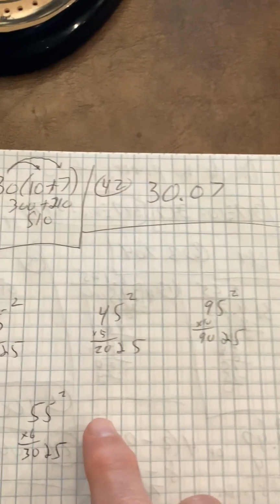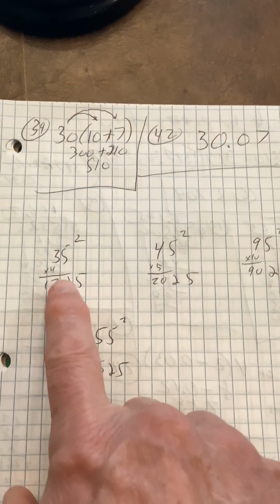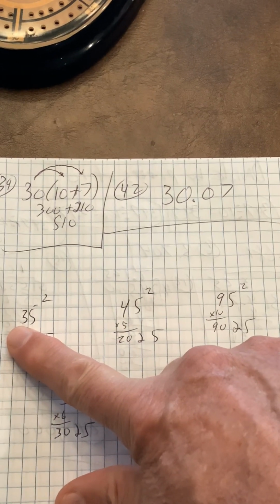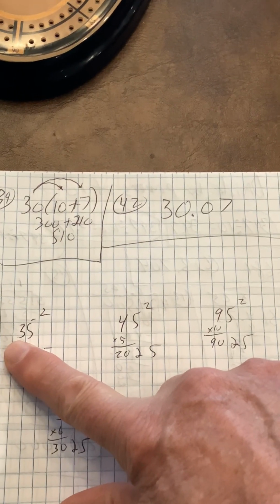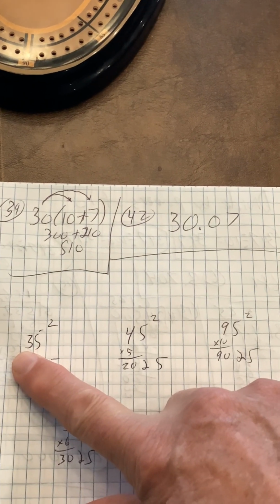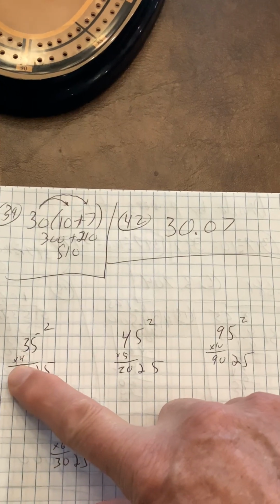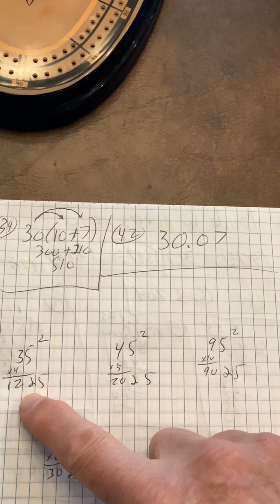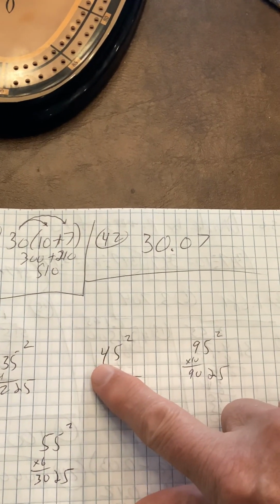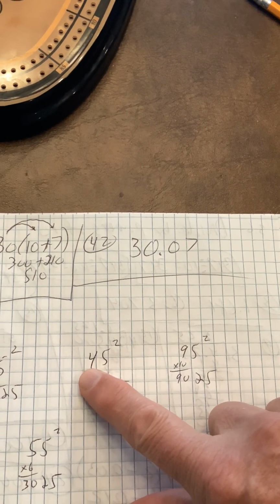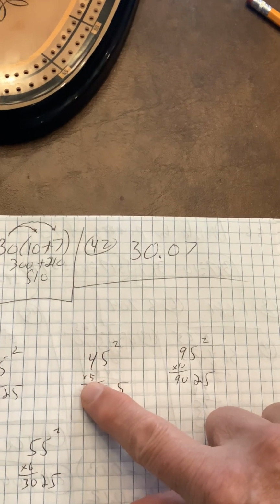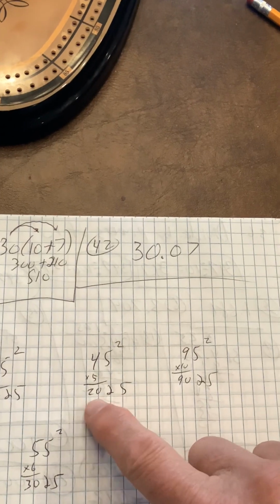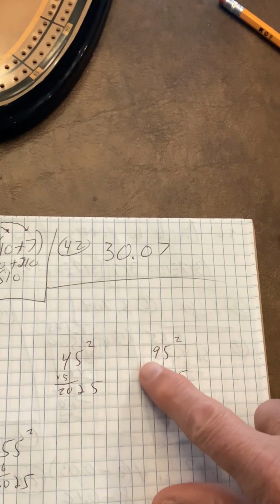And then I'm just going to show you a little trick here for squaring, like 35 squared, which means 35 times 35. It only works for numbers that end in 5. What's 1 more than 3? That's 4. And 3 times 4 is 12, so it's 1,225. 45 times 45, or 45 squared. What's 1 more than 4? 5. What's 4 times 5? 20. And it ends in 25, so it's 2,025.